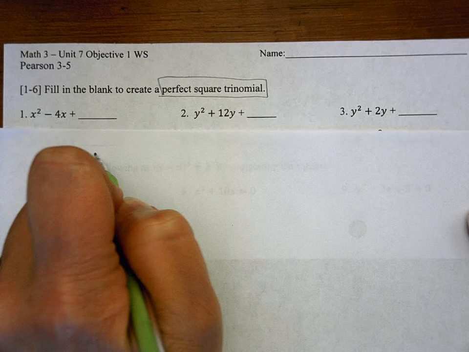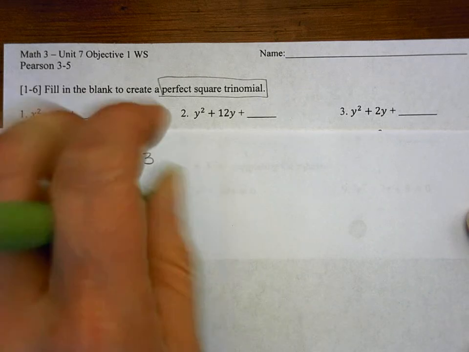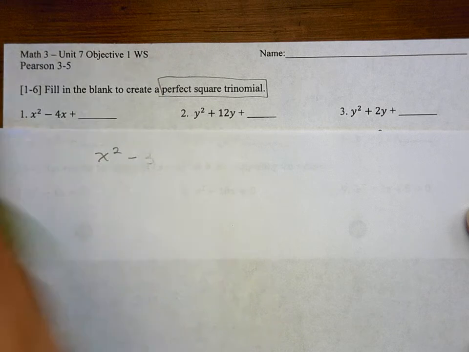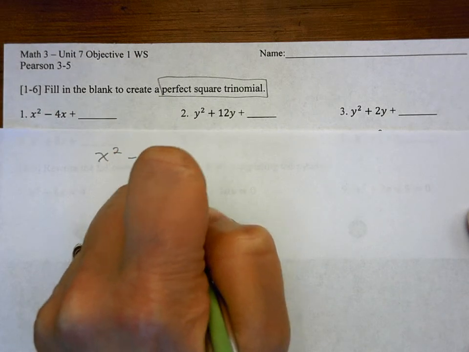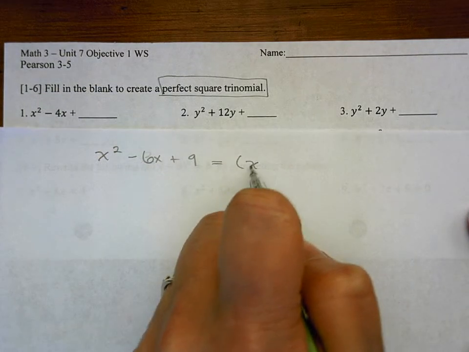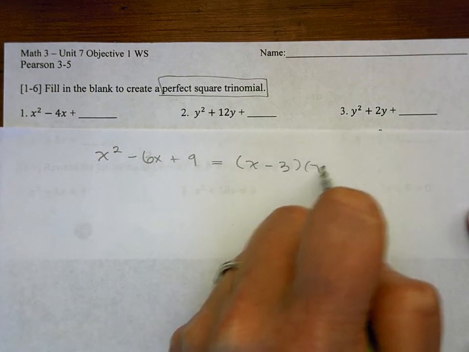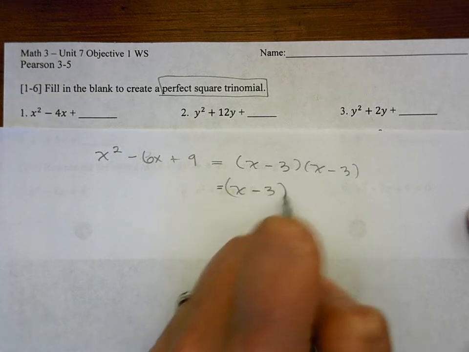If I have something along the lines of x squared minus 6x plus 9, I know that when I factor this, I would get x minus 3 times itself, so that would be x minus 3 squared.